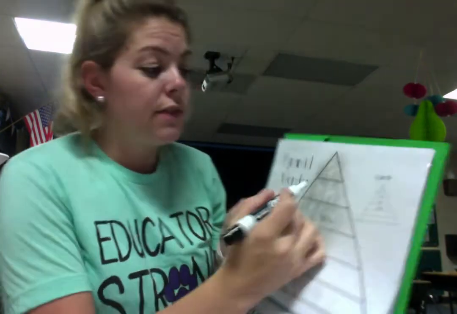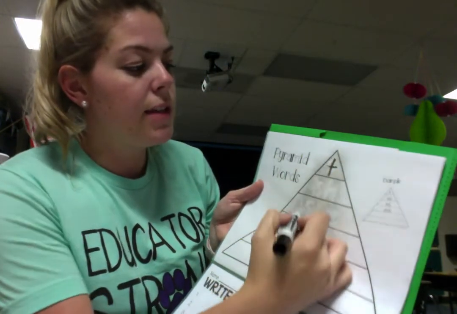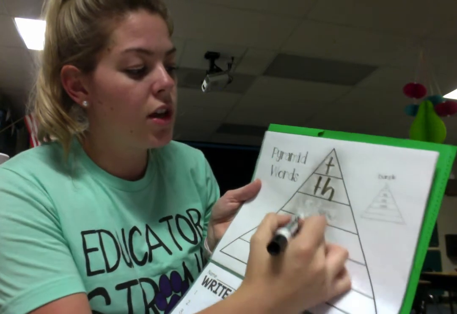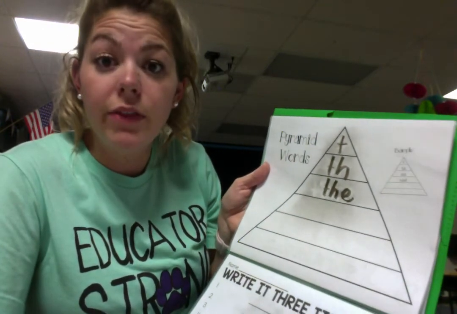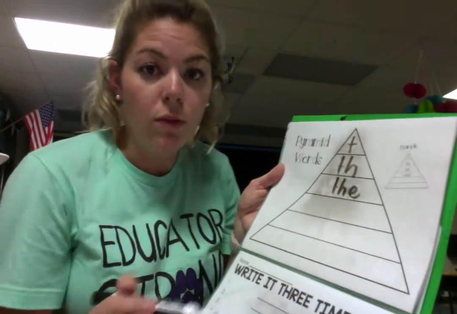For this one, you have to erase every time you write a word, and then you start a new one. For the, I would put T, TH, THE. Okay, so you're just adding one letter every time you go down to a different row.